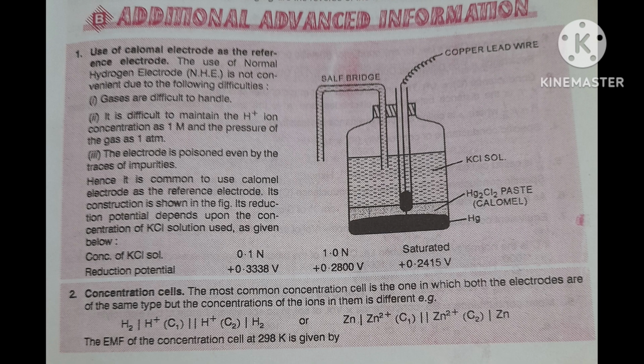Now I want to discuss what the calomel electrode actually is, because the question is asked. It is common to use the calomel electrode as the reference electrode. Its construction you can see in the diagram. Its reduction potential depends upon the concentration of the KCl solution. KCl solution is used here.